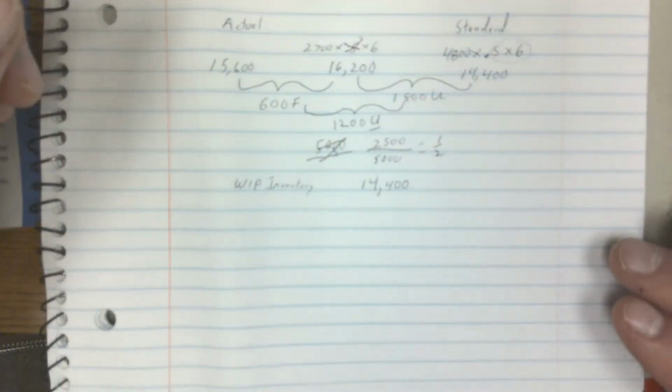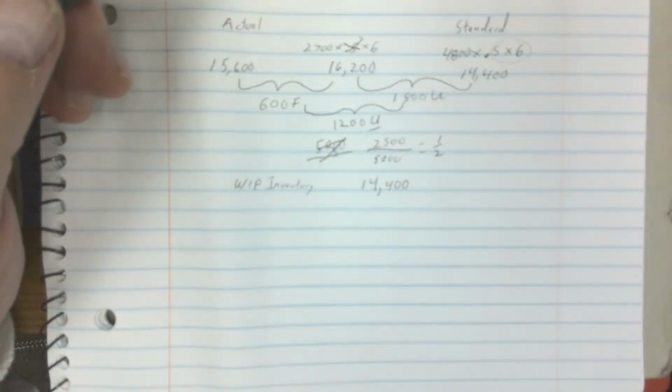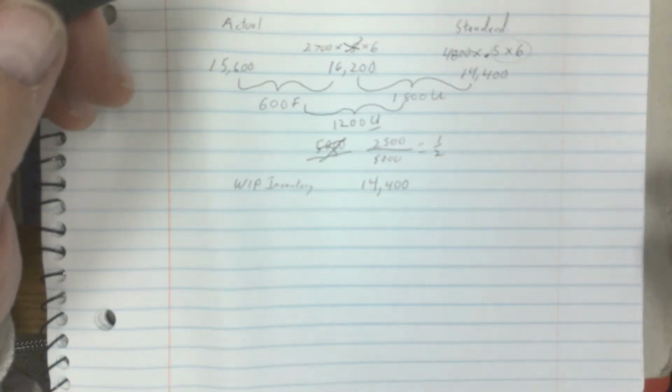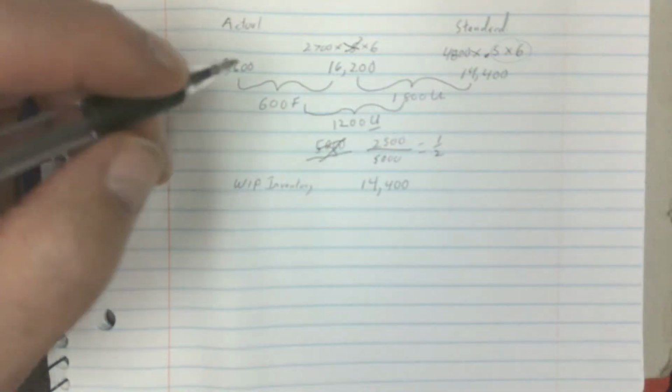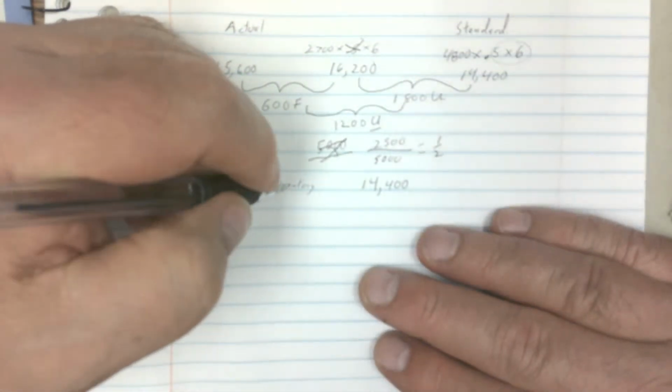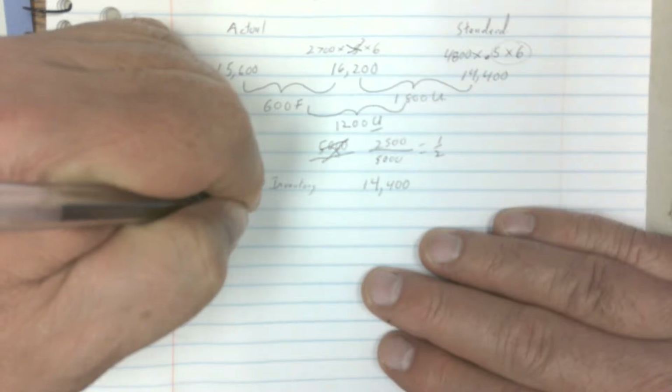And then we're going to have the efficiency variance.